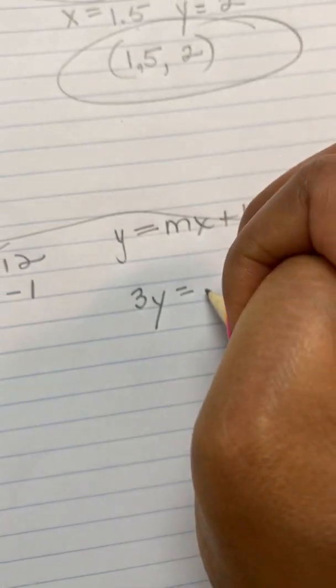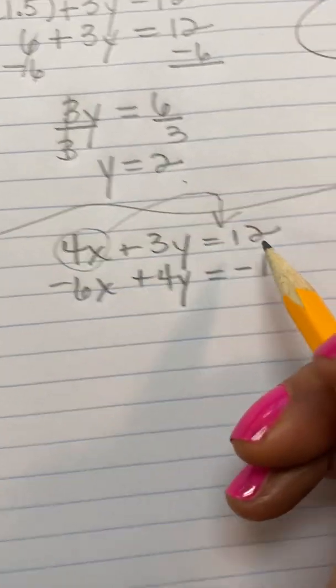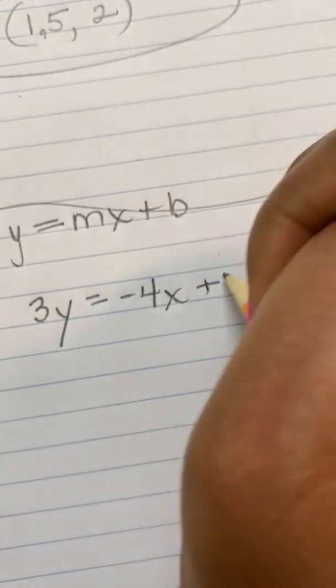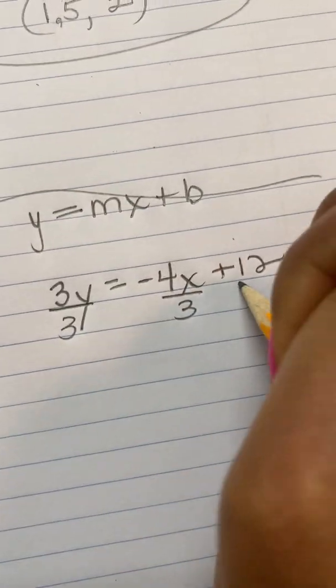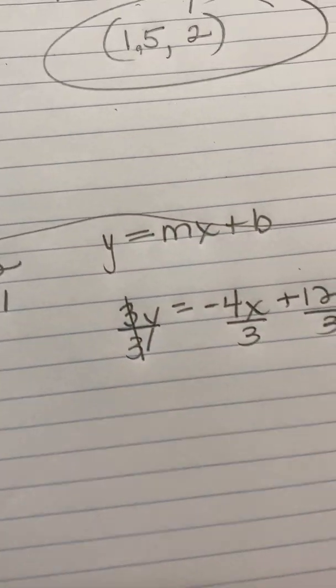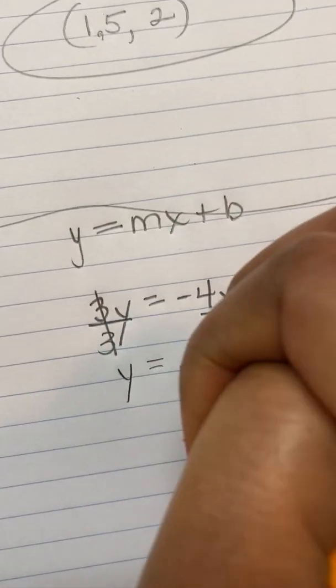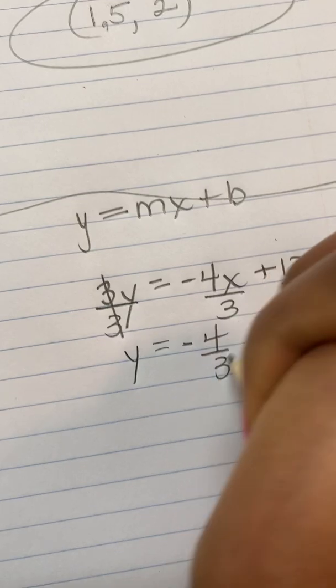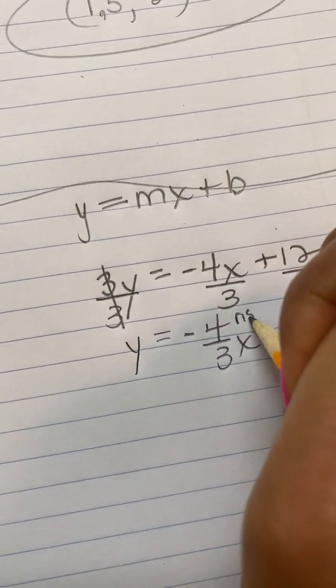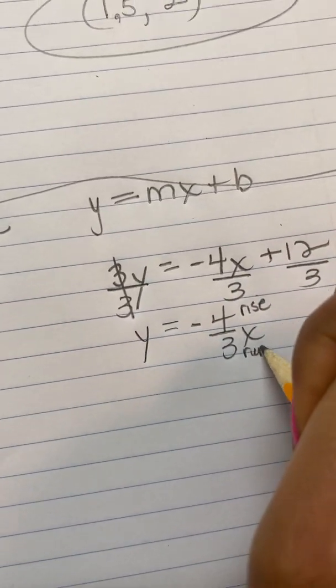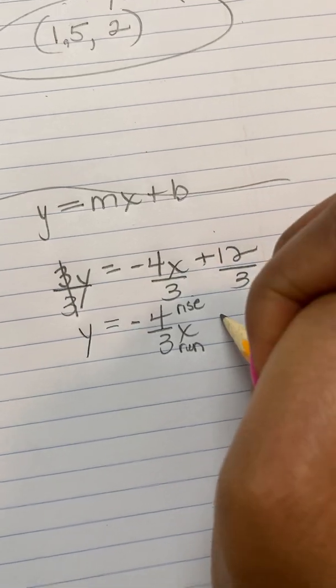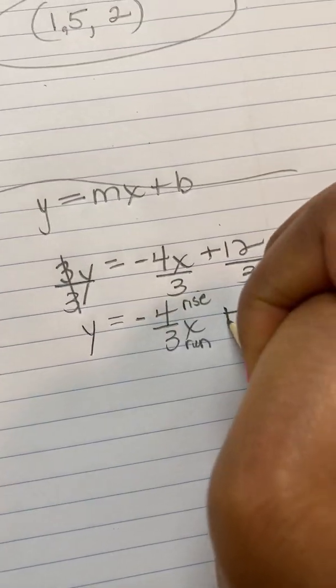I'm moving the negative 4x, and if I move it, the inverse is negative. Plus 12. I want to divide by 3 because I want the variable isolated. I want y to be all by itself. So I end up with negative 4/3, which is my rise over my run. And we know about rises and runs. And 12 divided by 3 is 4.